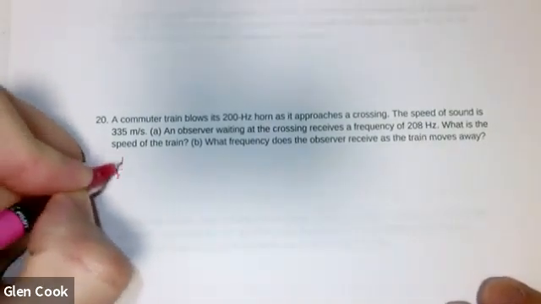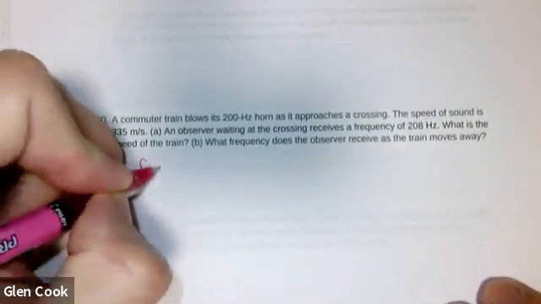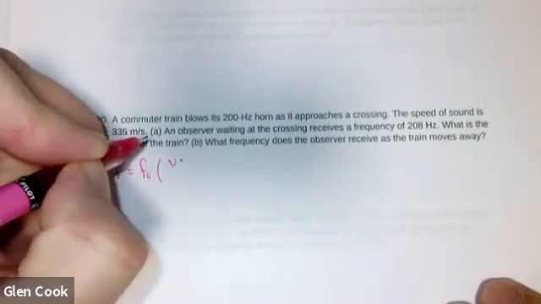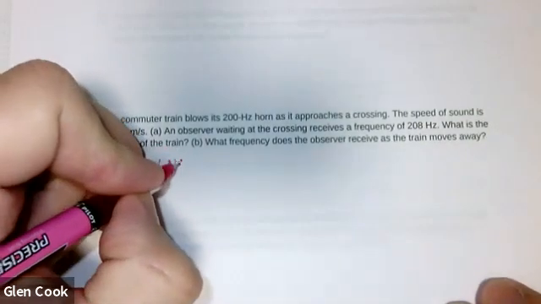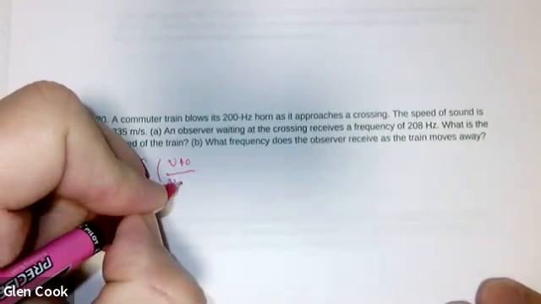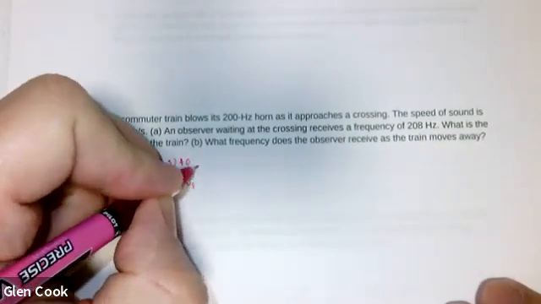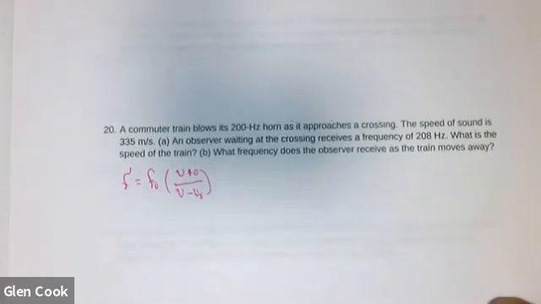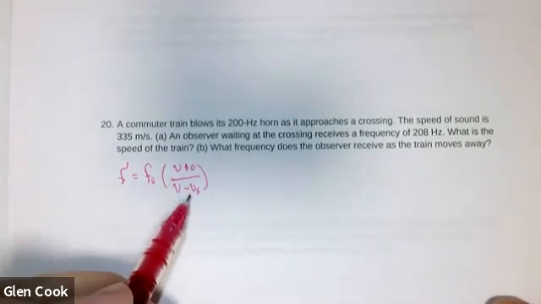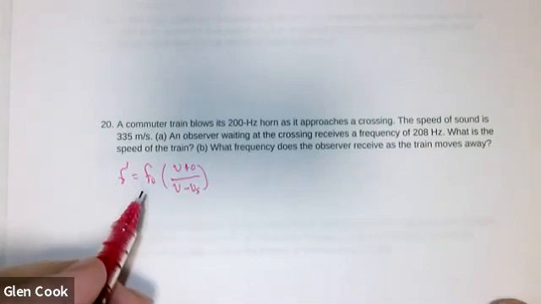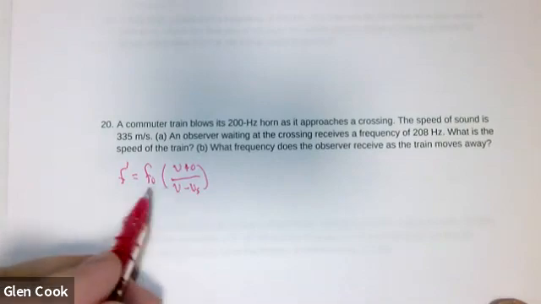So F prime equals FO times the speed of sound in air. So the observer is stationary, so it's plus 0, divided by the speed minus the speed of the source because it's coming toward them. So we're going to solve this for VS. So step one is, I would probably say, let's multiply through by the denominator.